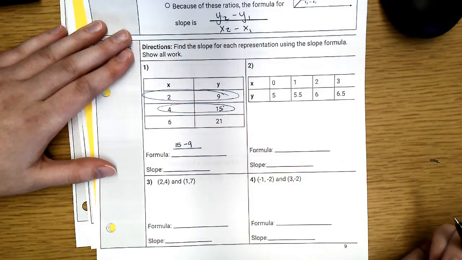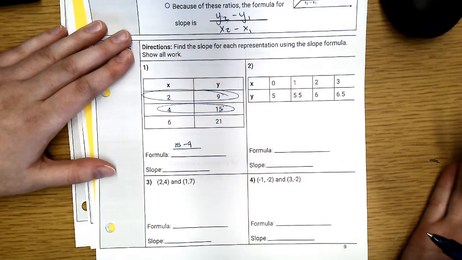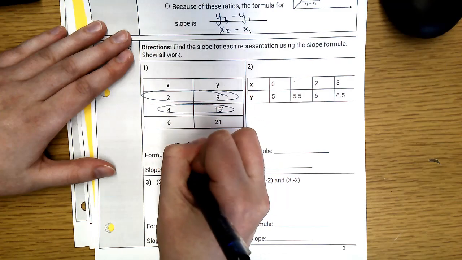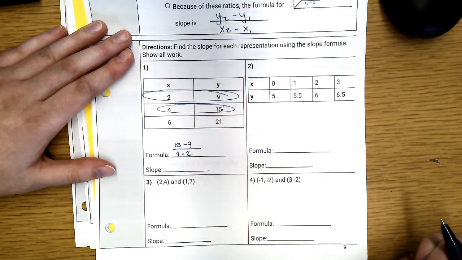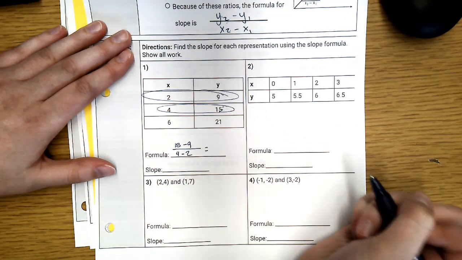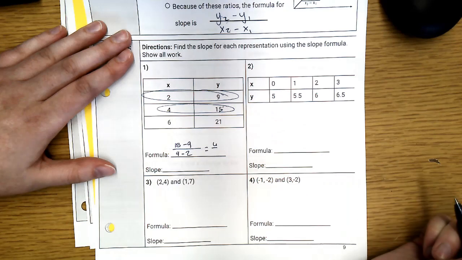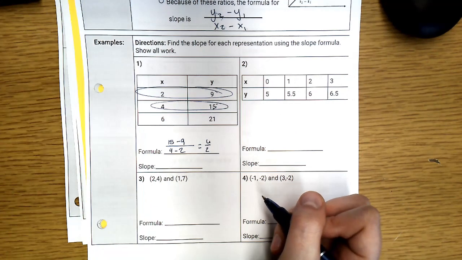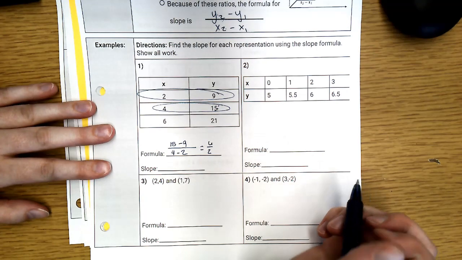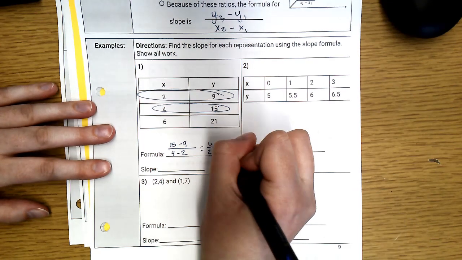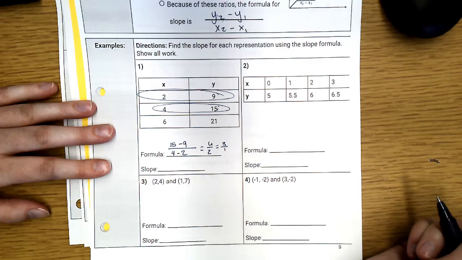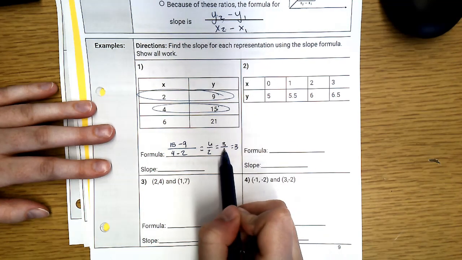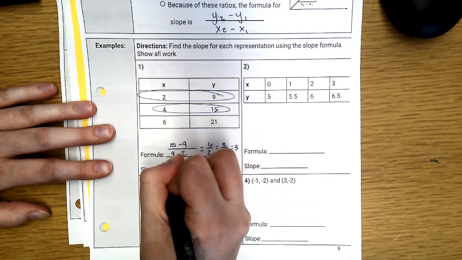Now I'm going to do the same thing with my x values. The trick here is, since I picked 15 first, I have to start with 4. So I have to do 4 minus 2. I do some math here. 15 minus 9 is 6. 4 minus 2 is 2. I have 6 over 2. I'm going to simplify that slope so it's in my most reduced form. So I get 3 over 1, just divided top and bottom by 2, and then I get 3 as my answer. So 3 over 1 or 3 is fine.